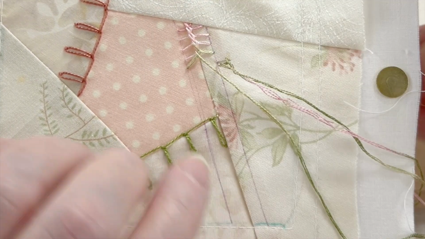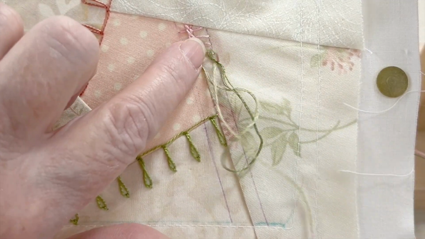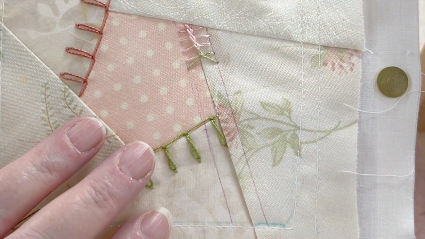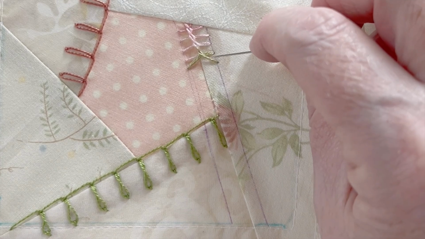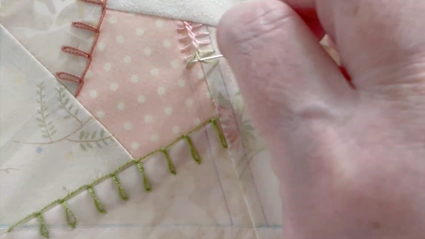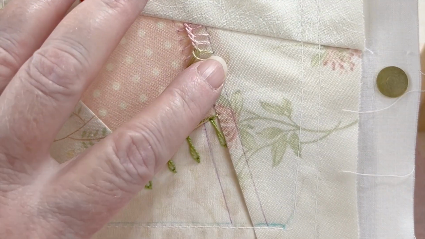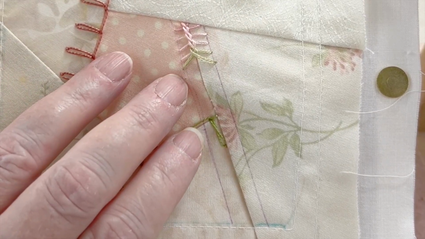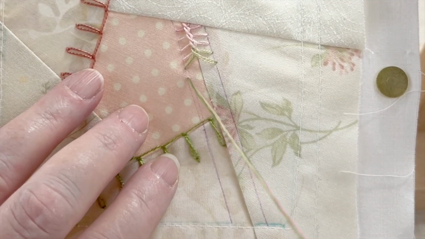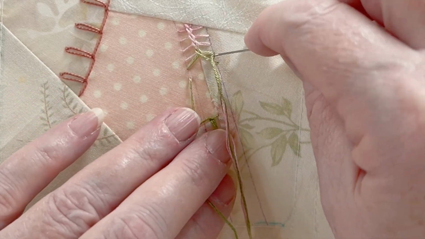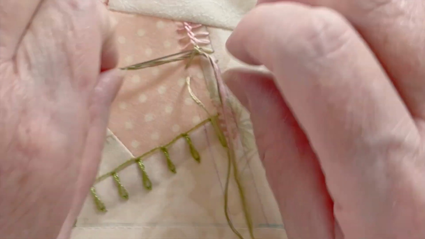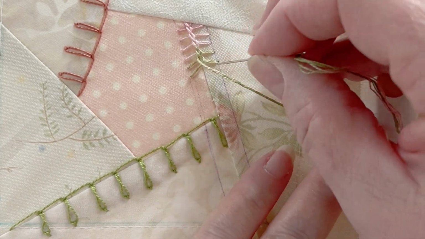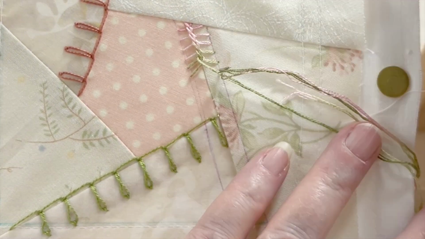Now if you pull it too tight, you're not going to see the chain, so don't pull this one super tight. Here I pulled it tight, you won't be able to see that. So back it up just a little bit. Give it a little more space so that that loop will show. And then we're coming down 1/8 of an inch. Each stitch will help separate the one above it and make it more obvious. And straight across and down.